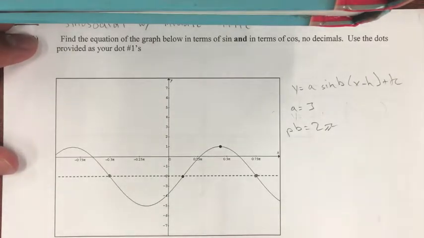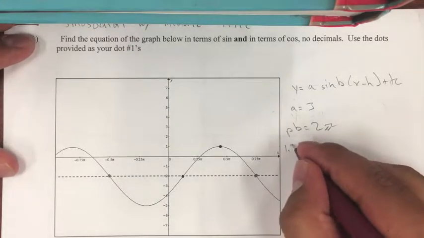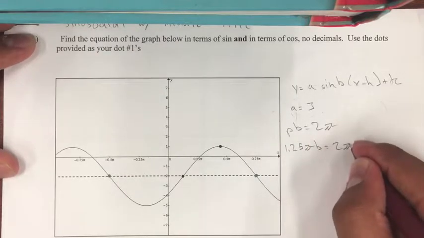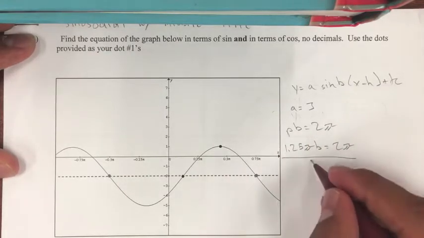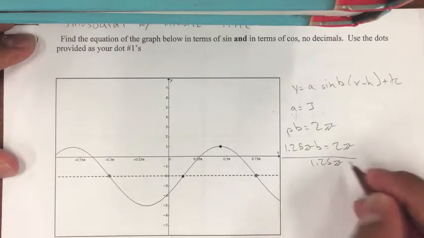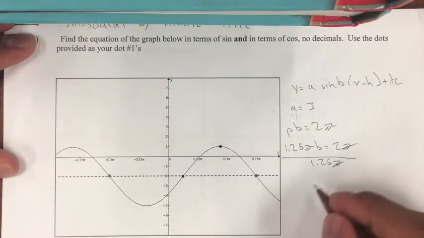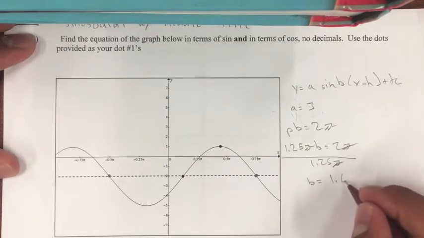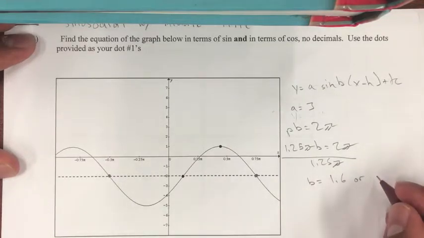So -0.5 pi to 0.75 pi is 1.25 pi. So 1.25 pi b equals 2 pi. Now when you divide by 1.25 pi, the pi's cancel, then b is now 1.6 or 8/5.